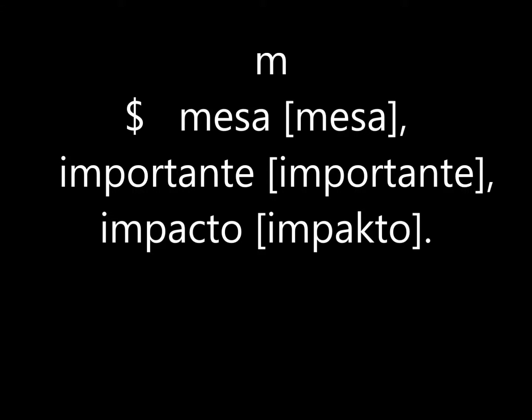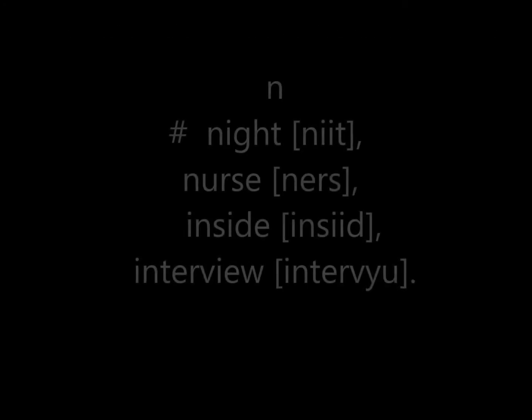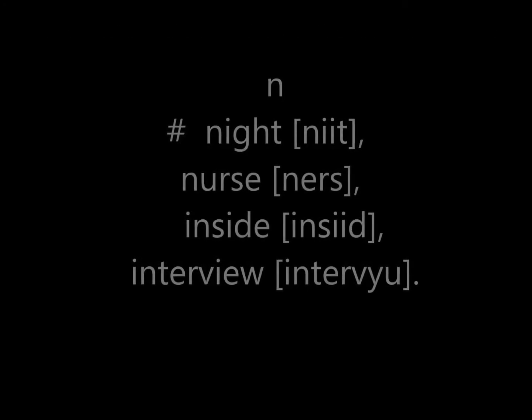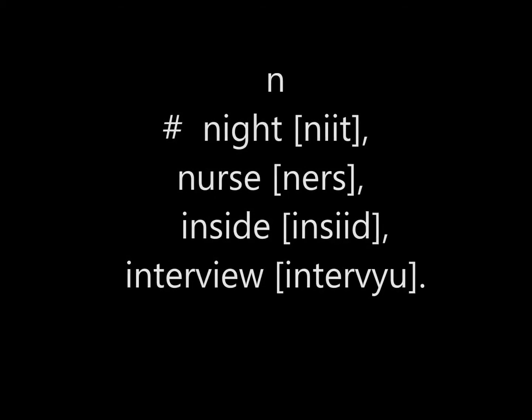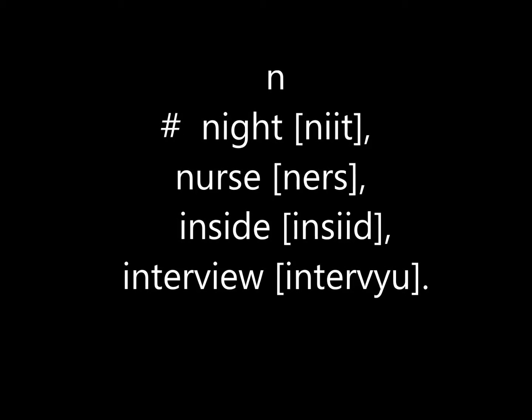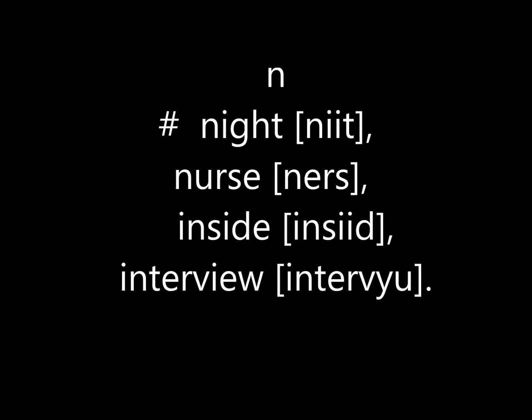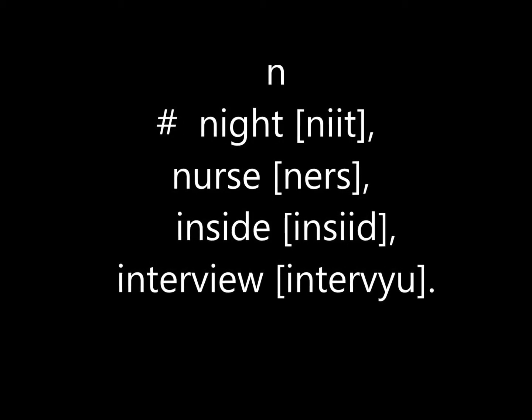N is pronounced N, and just like in Spanish, the IN is pronounced like the name of the letter N in English, so it's N. Words like night, nurse, inside, interview.